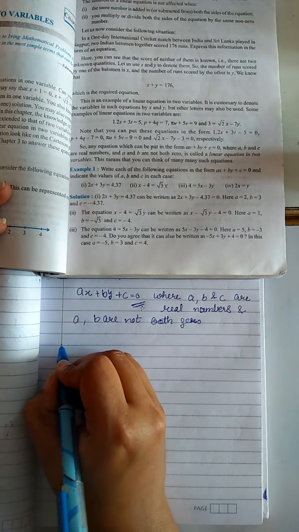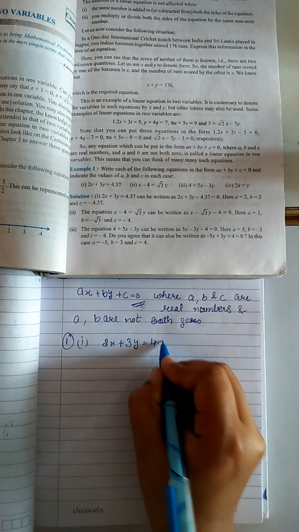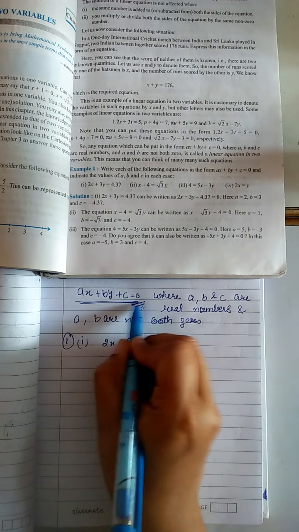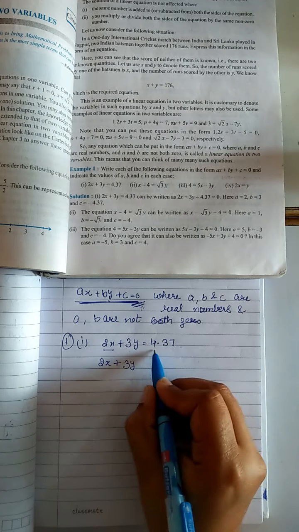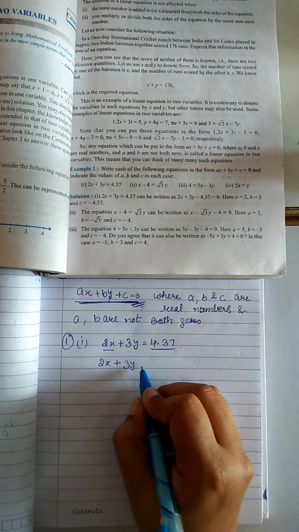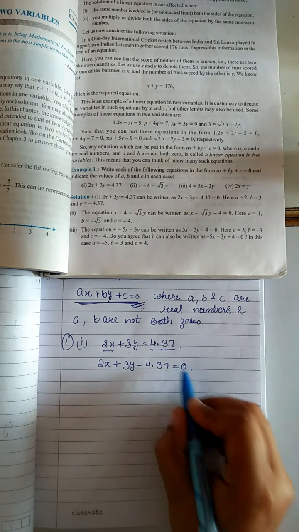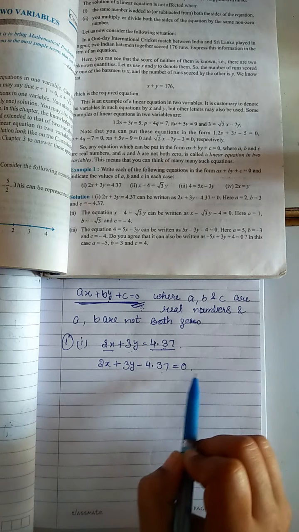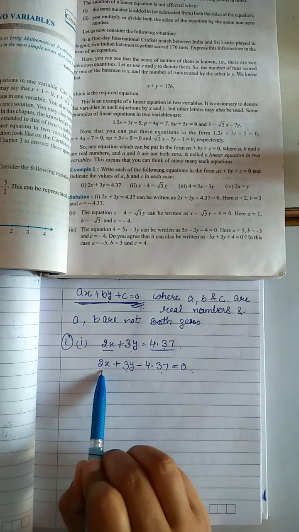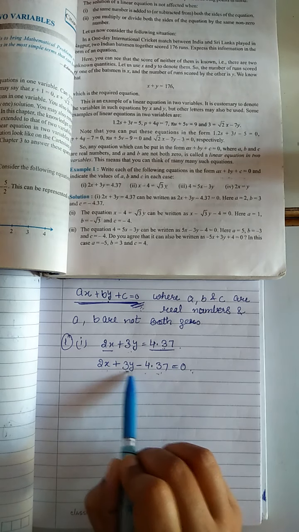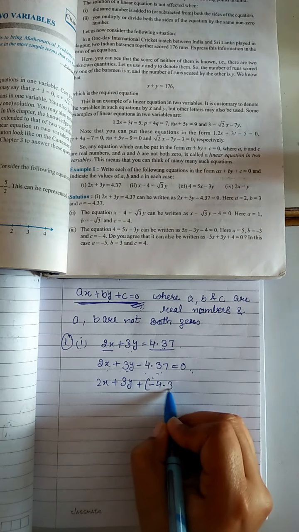First of all, let us take example number 1, first part: 2x plus 3y is equal to 4.37. First we have to write this in this form: ax is 2x, by is 3y. Now take 4.37 to the left hand side, it becomes negative: 2x plus 3y minus 4.37 is equal to 0. Because we brought it to the left hand side, what remains on this side is 0. So as you see, this is in the form ax plus by plus c, and you can write it as 2x plus 3y plus (minus 4.37).